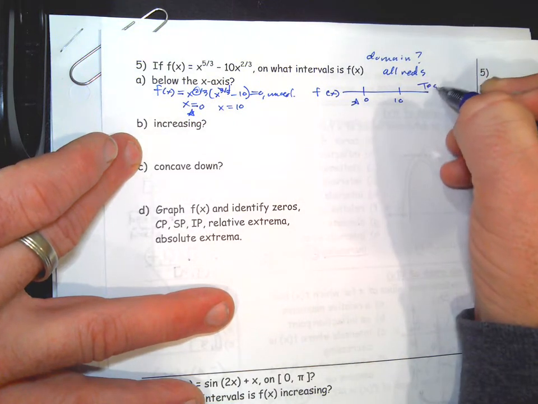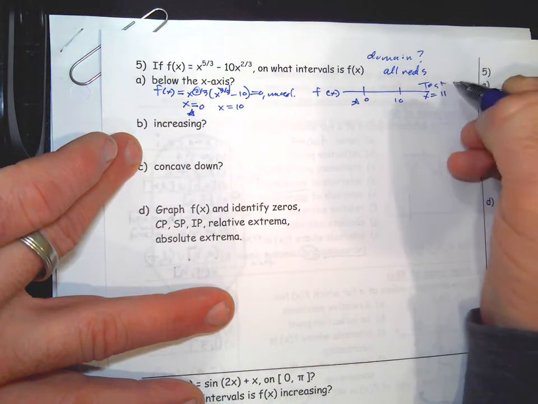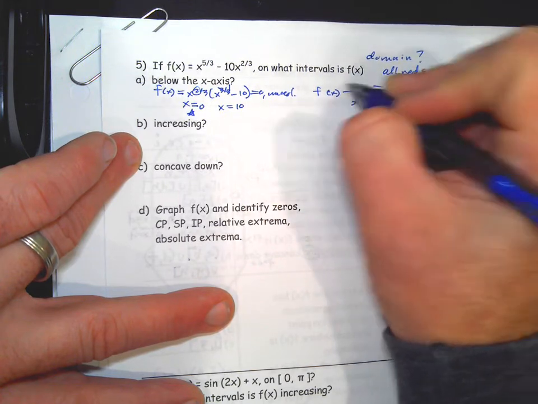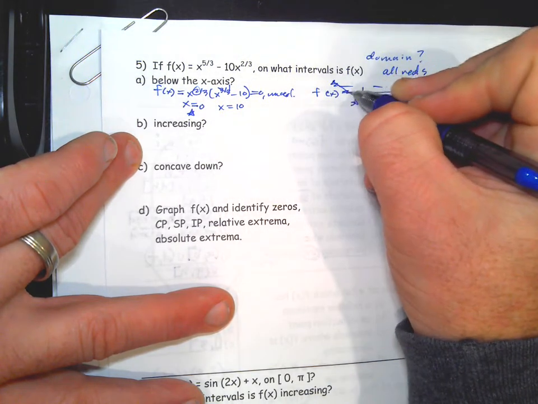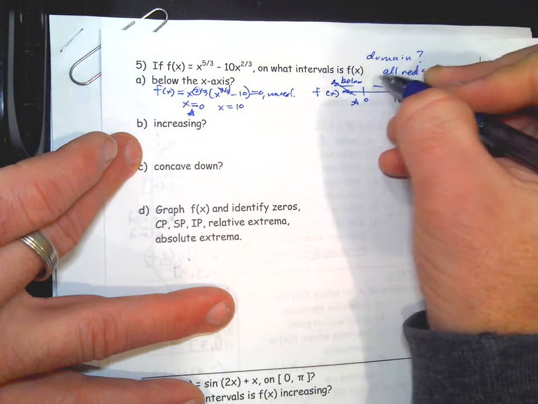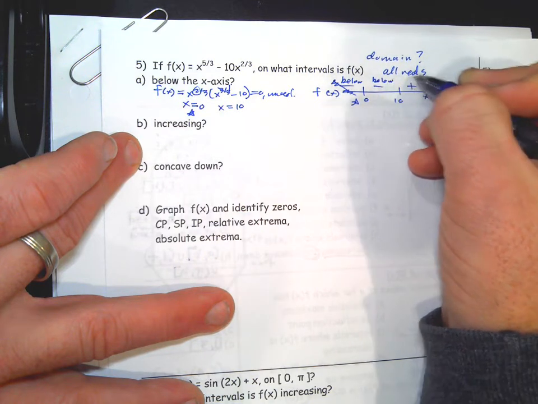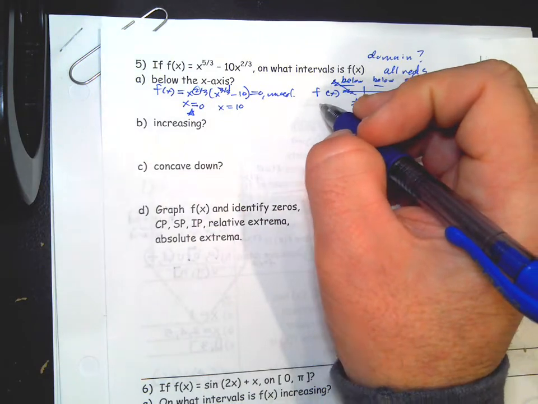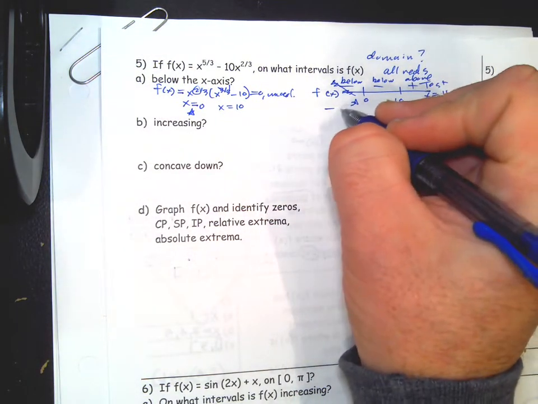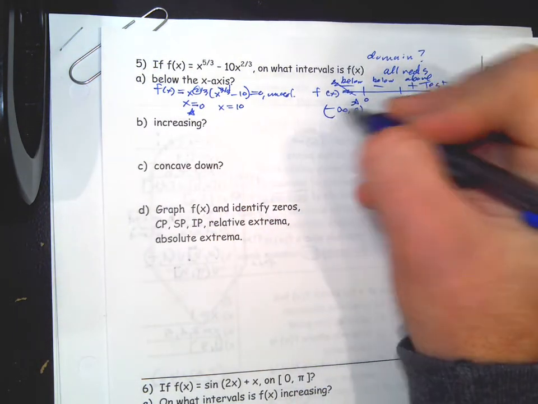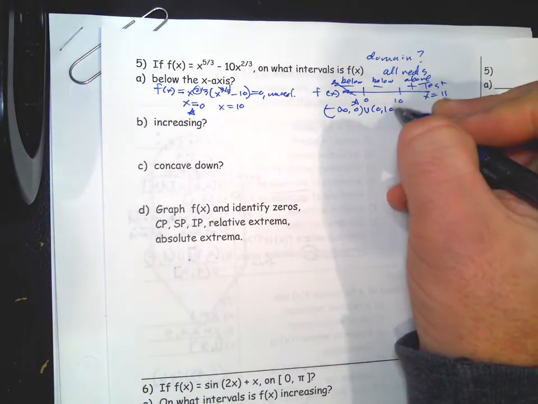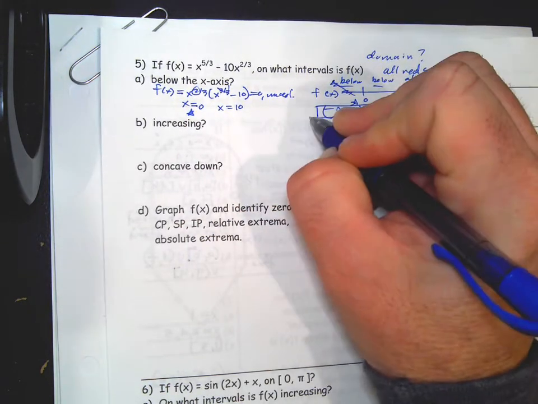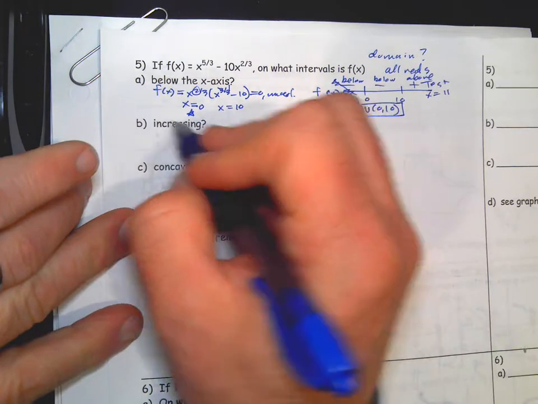Test the value x equals 11: positive, negative, negative. Now this is below. This isn't slope. This is above the x-axis. So we said below the x-axis. So I think we're going to say it's below the x-axis from negative infinity to 0, union 0 to 10. You've got to break it up. Don't include it if it's on the x-axis. It's not below the x-axis.